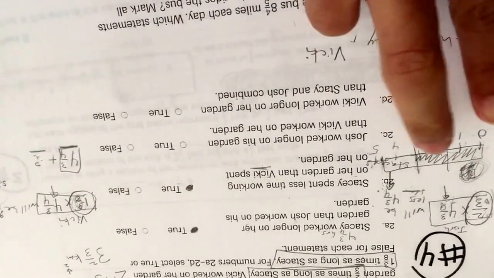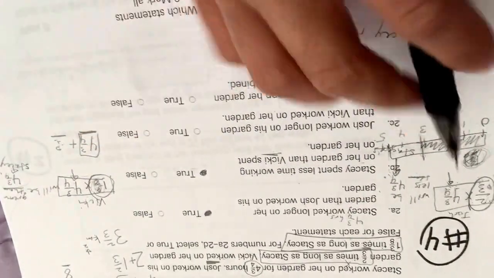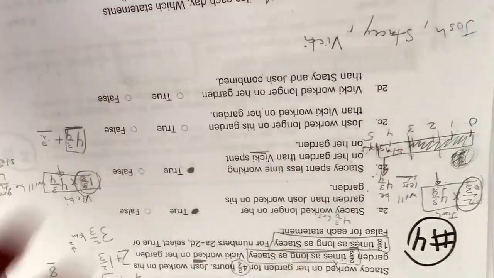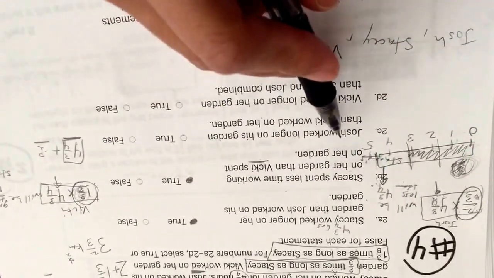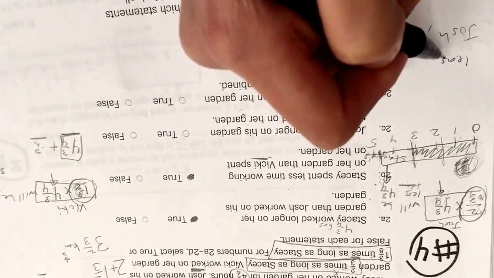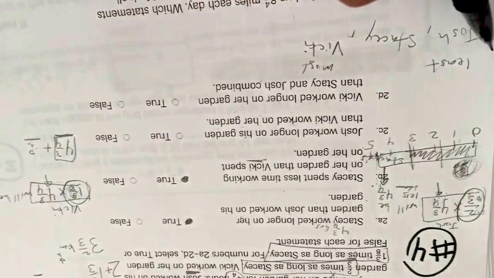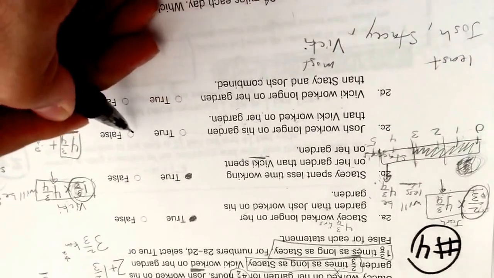Now that we know the order, that Josh is the least, Stacy's is in the middle, and Vicky spent more than Stacy, we could kind of figure these two out by just using these two pictures. We don't need to create any more pictures. Josh worked longer on his garden than Vicky worked. Josh was the least amount of time, and Vicky was the most. So Josh worked longer than Vicky. That's false.